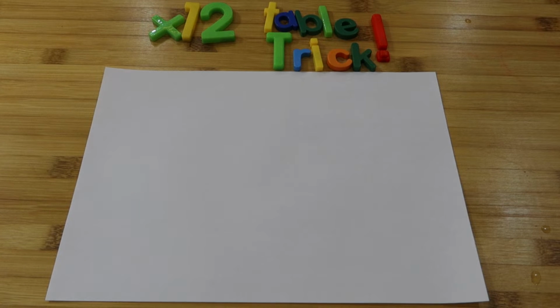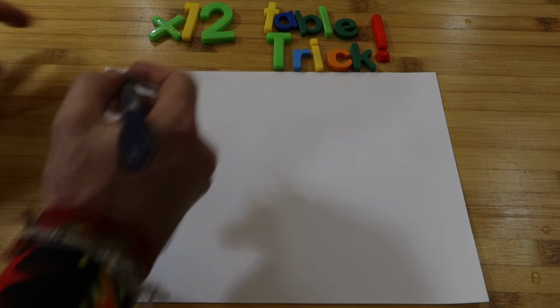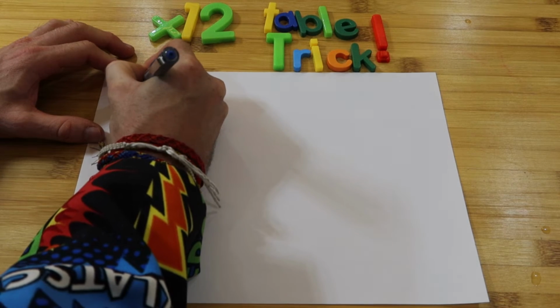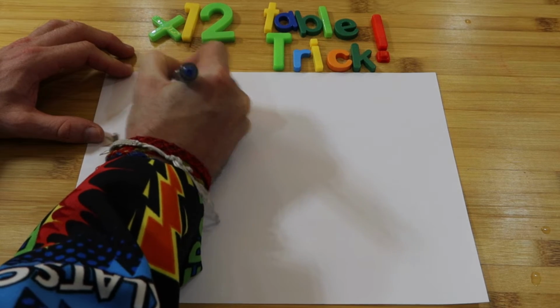If you are worried and scared, which I know many children are, about the 12 times table, once you watch this video, hopefully the 12 times table will be as easy as the 11s, 10s, and even the 9 times table, if you've watched the video, and there is a video for the 9 times table trick using your fingers. So let's get started.